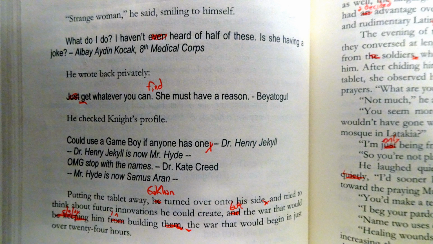And Trevor is also kind of a gamer, because in Syrian Dander he mentions playing Command and Conquer. So also, he says, could use a Game Boy if anyone has one. In Egyptian Demise, he is actually playing a Game Boy and he's playing Tetris. So Trevor evidently wants to play Tetris again.